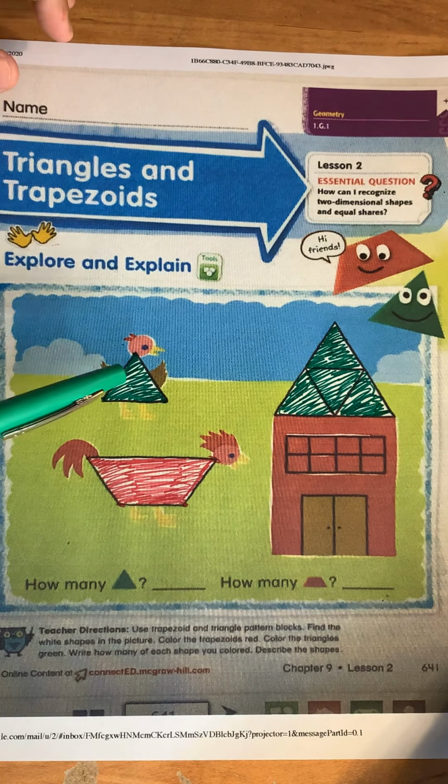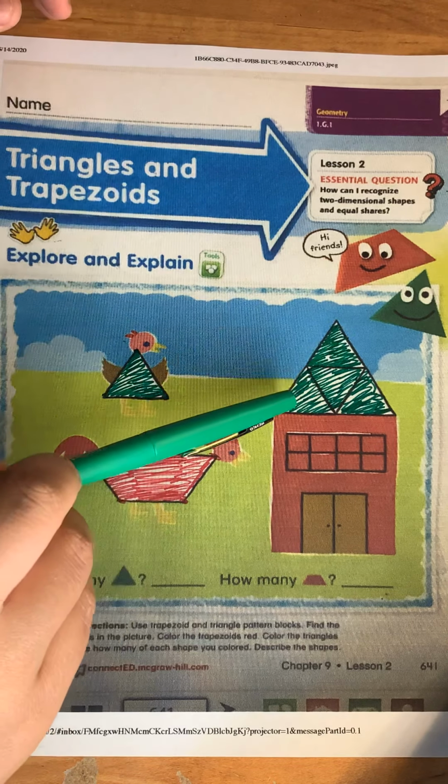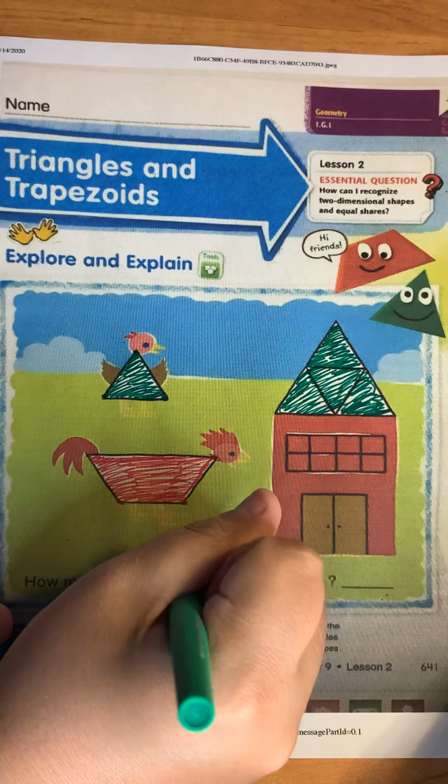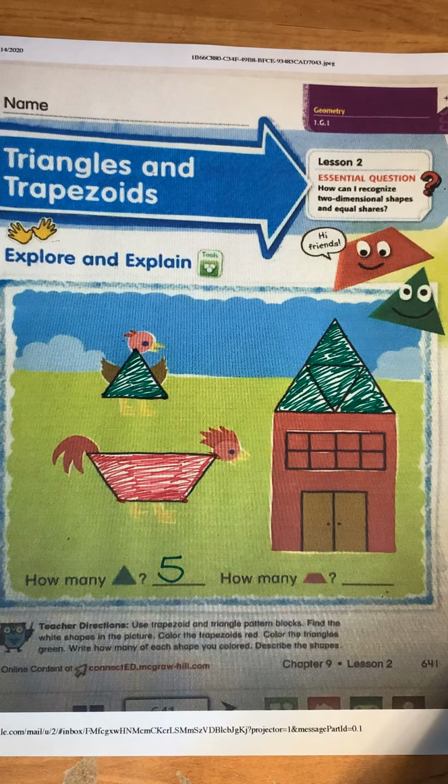Well, let's count. 1, 2, 3, 4, 5. So we colored 5 triangles. And how many trapezoids did we find? We found just 1. So on that line, I will write 1.